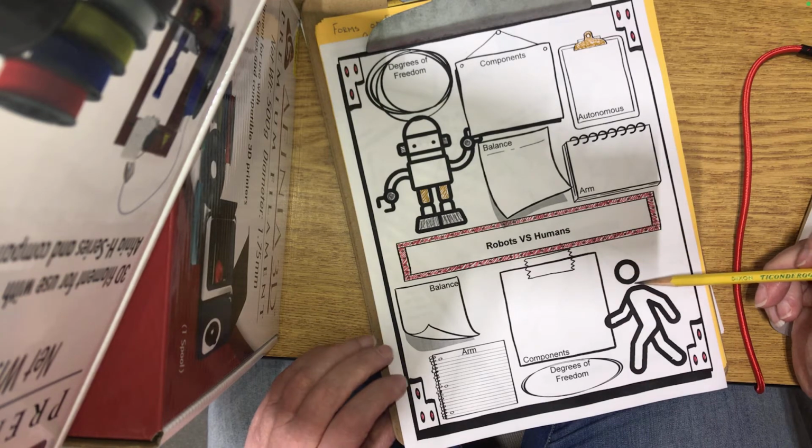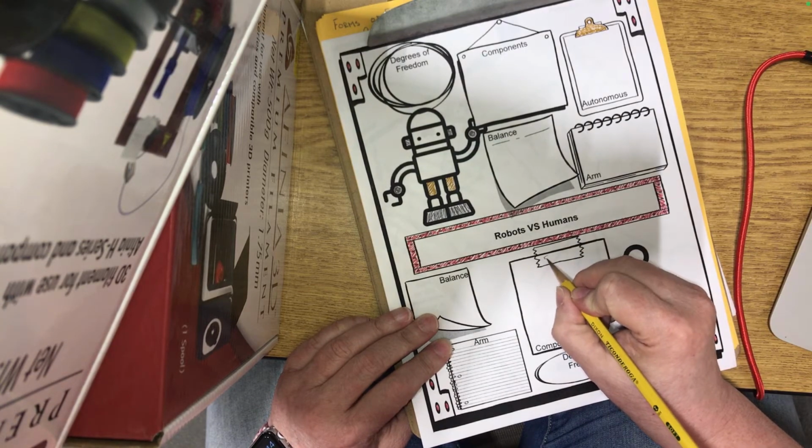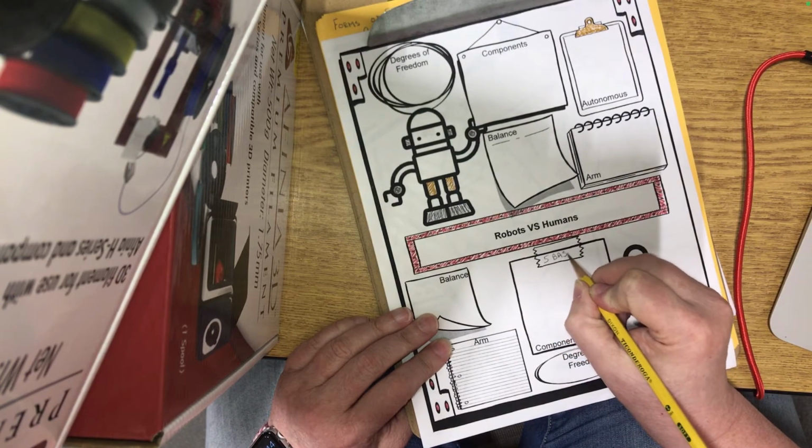For a human, our side down here, we basically have 5 basic components.